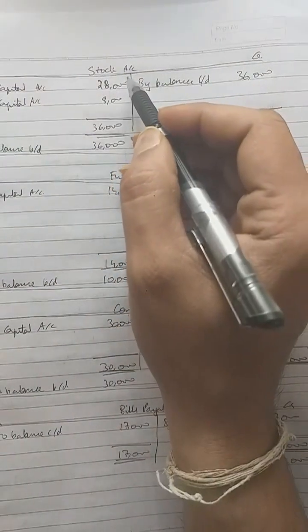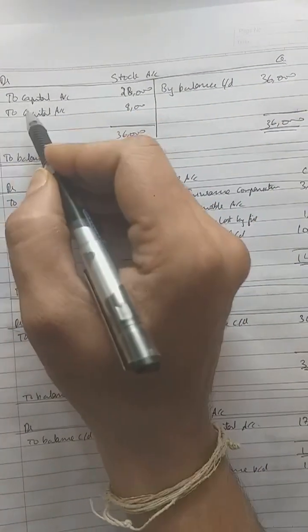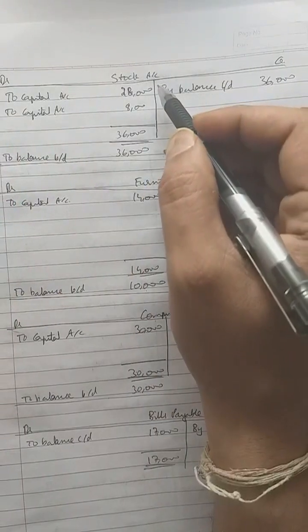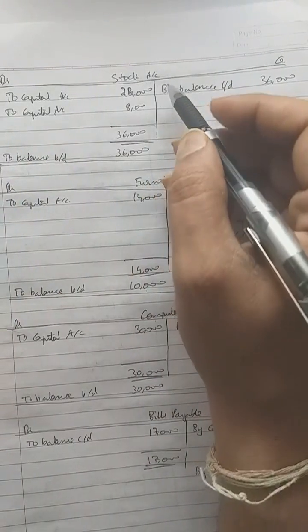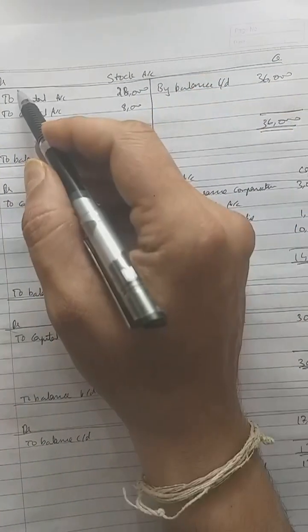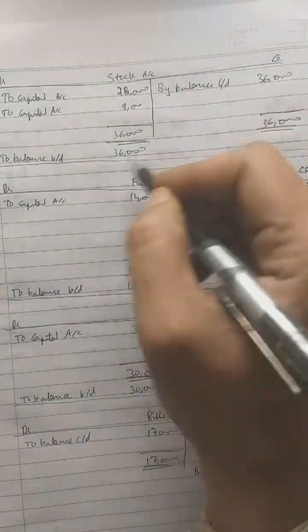In the first journal entry, stock account has been debited, so come to stock account, come to debit side and write the name opposite to it, to capital 28,000. Then after a few more transactions, there is a fresh capital introduced in the form of goods, so once again stock account was debited, so come to the same stock account, come to the debit side and write the name opposite to it, to capital account 8,000. Then casting and balancing activity will be done.